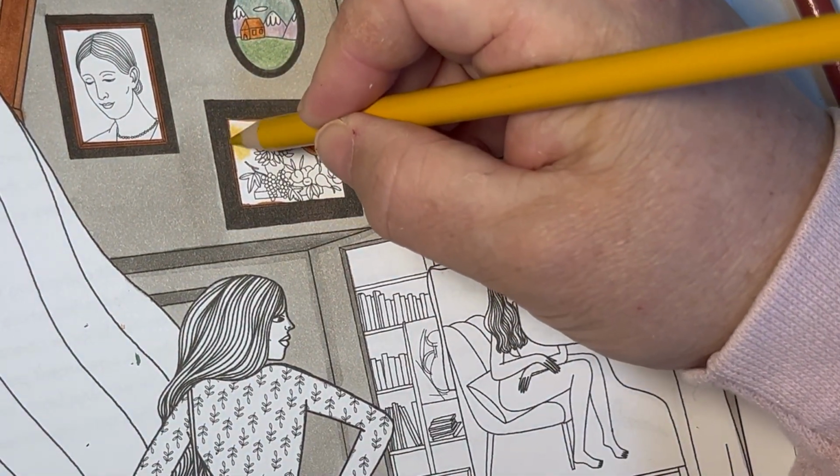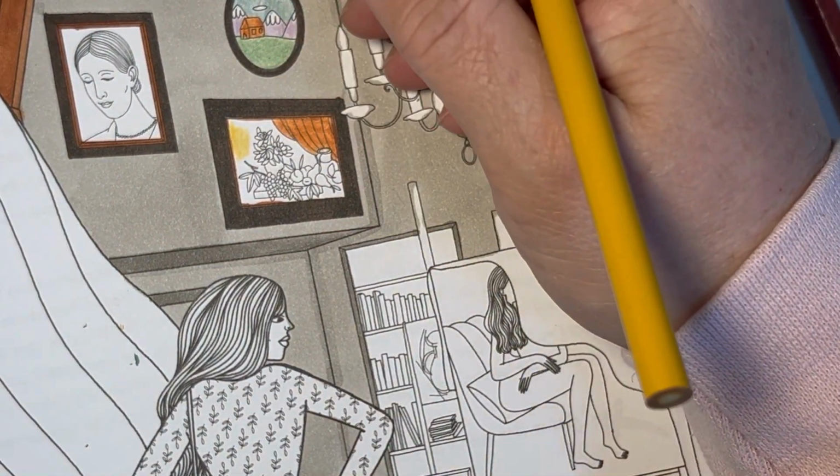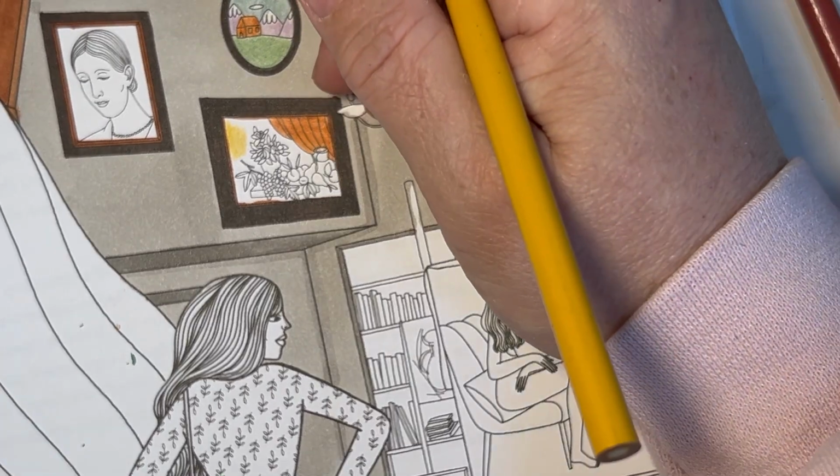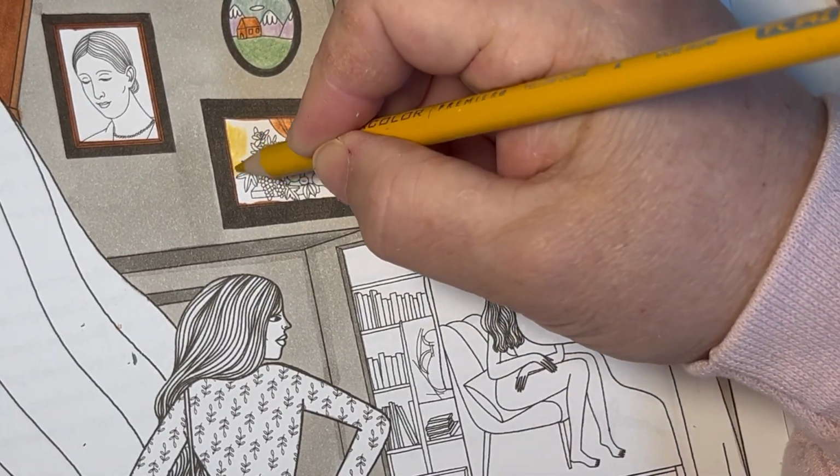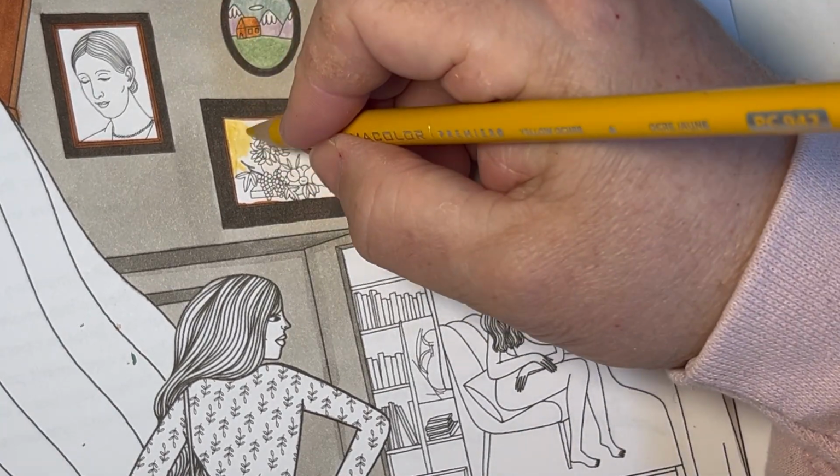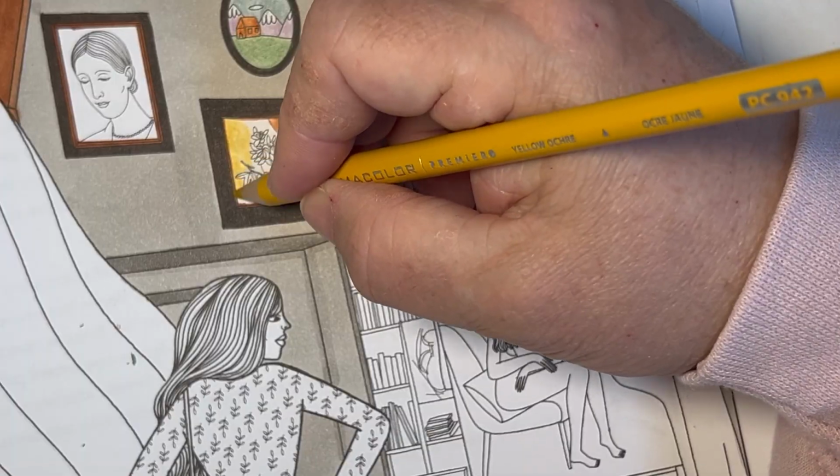I am starting to wonder here, though, if this woman who shows up in a few paintings isn't the woman who's standing there in the room. Does it say in the write up who she is?